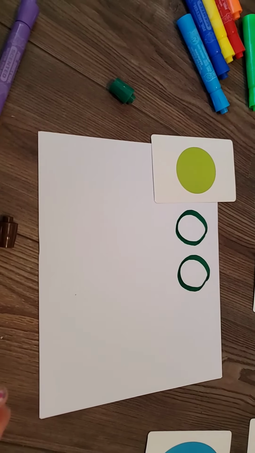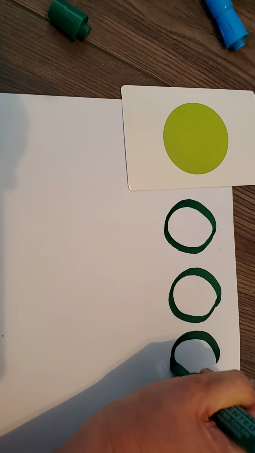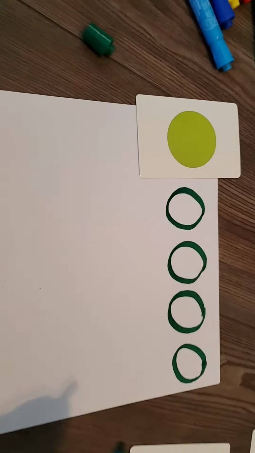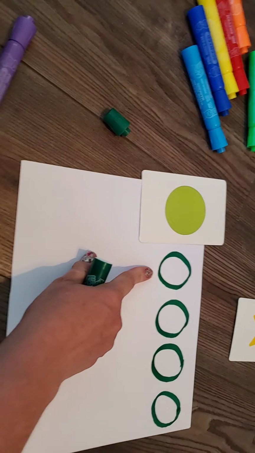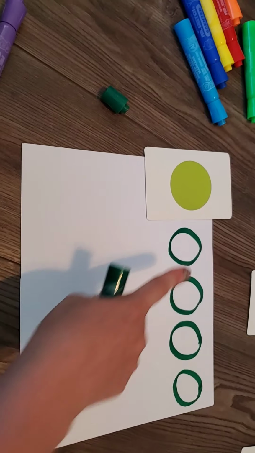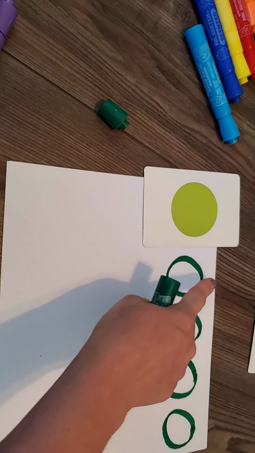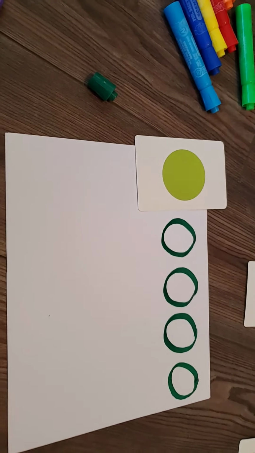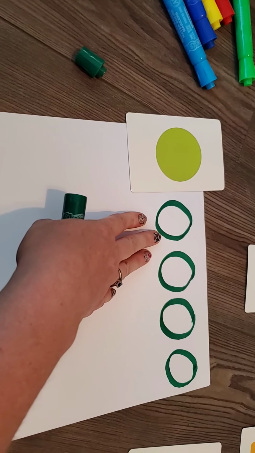Circle. All right. Do another one just for fun. Oh, yay. And just for fun because I can fit one more, I'm going to do 4 circles. And the cool thing about a circle is that it only has one side. No corners. Nothing. There's no points. So it's just one side. A circle is one side, okay? So we have a circle now, all right?